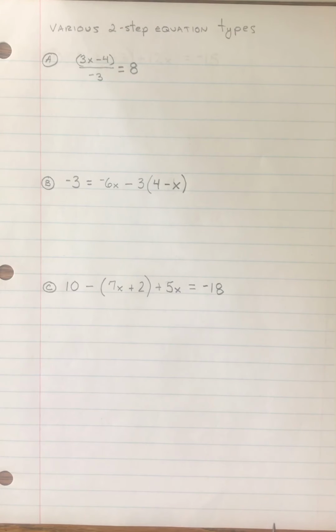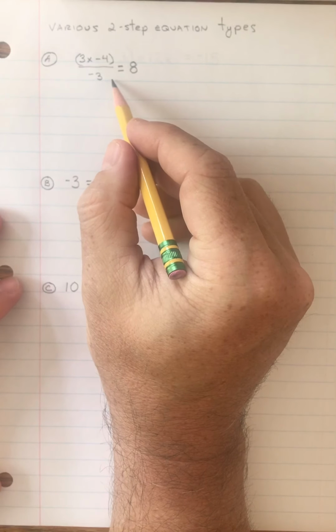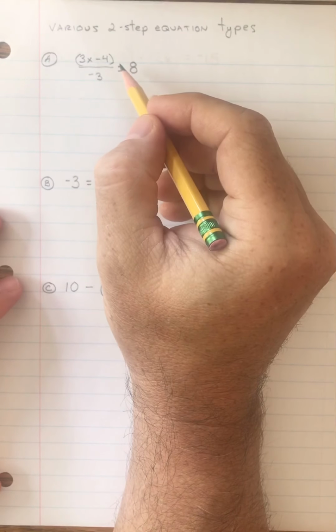I just wanted to do a quick review of some of the equation types that we ran into next week and maybe even combine some of the skills. All right, so I'm just going to go through 4 problems real quickly. Okay, this is a fractional problem here where we need to get this x alone.